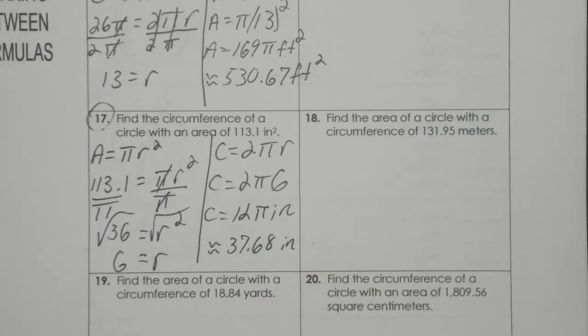Okay, so like I said, a little bit of review, maybe a little new stuff there at the end, bouncing back and forth between the formulas.